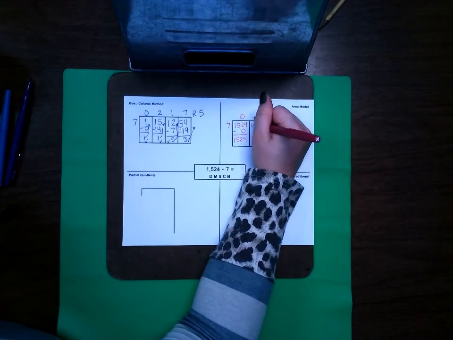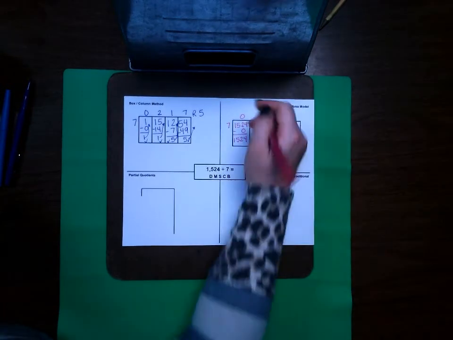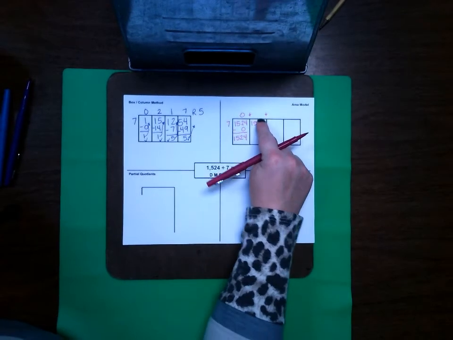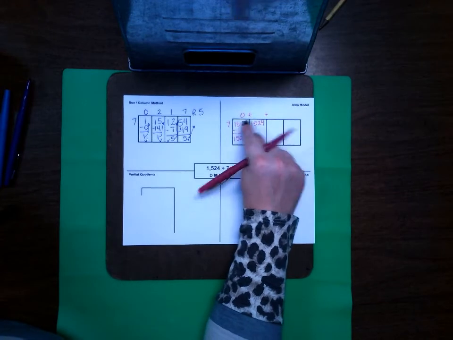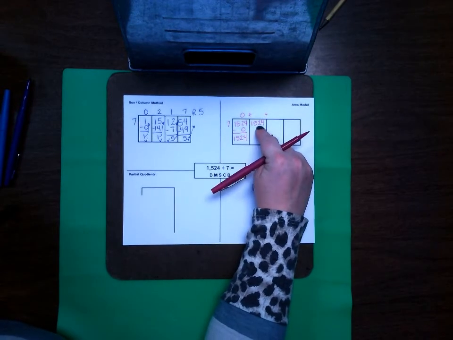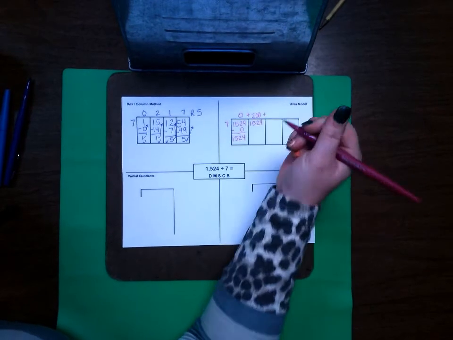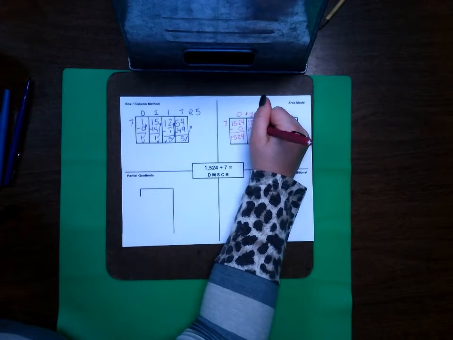So I'm going to write that number in my hundreds column. 7 times 100 is 700. 7 times 200 is 1,400. That's pretty close. 7 times 300 is 2,100, which is bigger. So that means this must be 200. So 200 times 7 is 1,400.